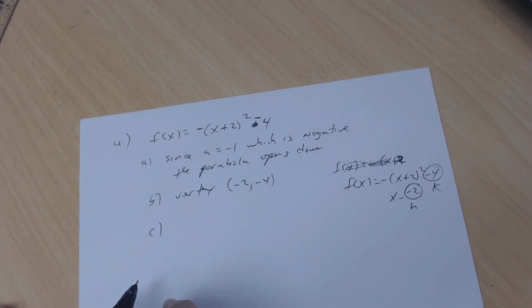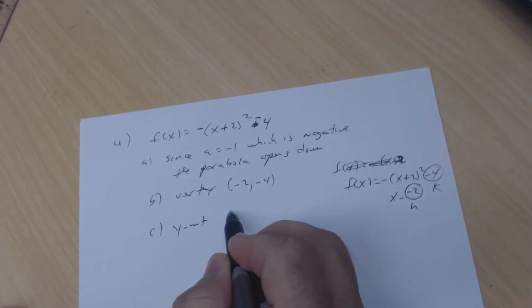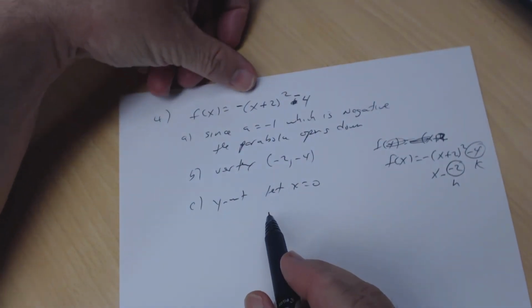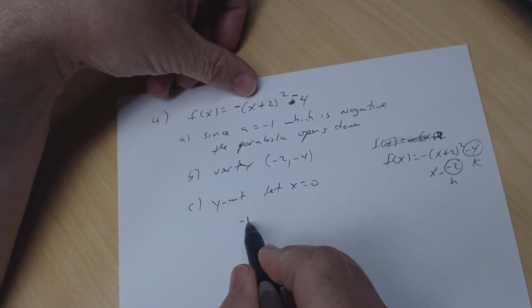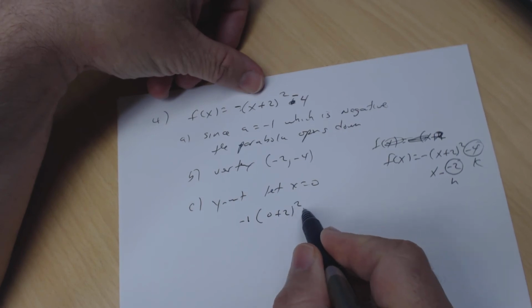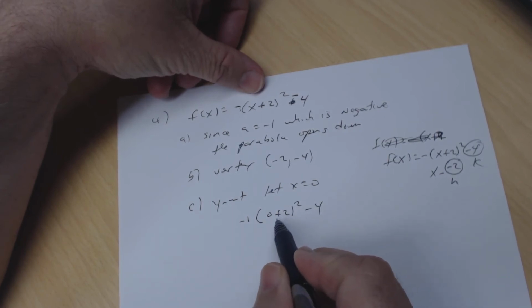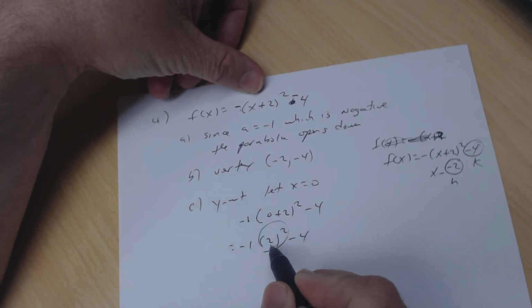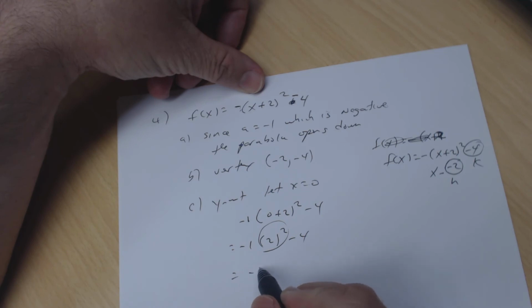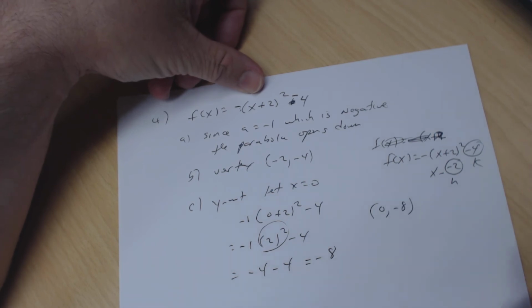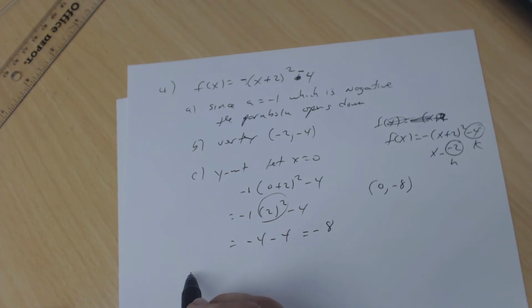See, all quadratic functions will have a y-intercept, so let's find it. So to find the y-intercept, you can let x equal 0. So I'm going to get -1 times 0 plus 2 squared minus 4. 0 plus 2 is 2, so I get -1 times 2 squared minus 4. This is 4. 4 times -1 is a -4. So a -4 and another -4 is a -8. So my y-intercept is 0, -8. That's your y-intercept.